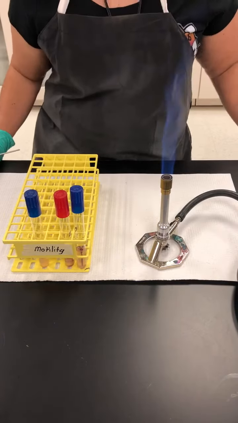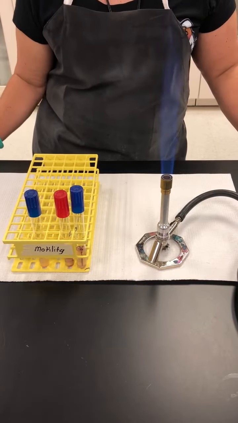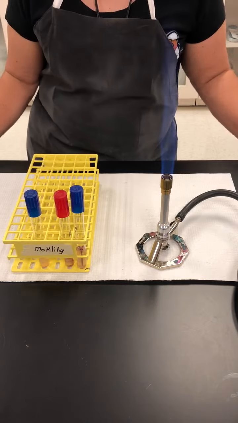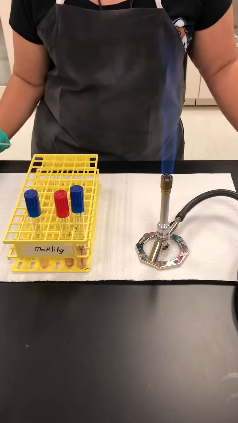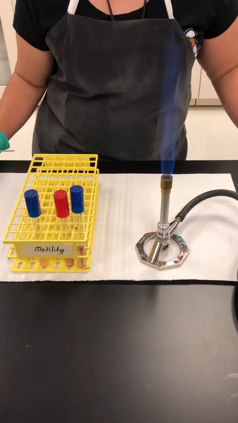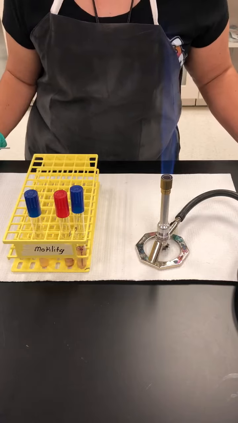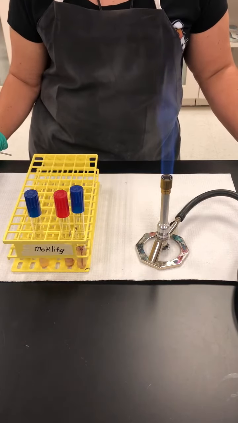I'm going to demonstrate how to set up the motility test. There are different ways in which you can determine if a bacteria is motile. You could try to look at it in a wet mount. That's partially useful. You could try to do the flagellar stain. It is very difficult to do, and it's not very practical in the laboratory. More than likely, we're going to do this, which is the motility test tube.